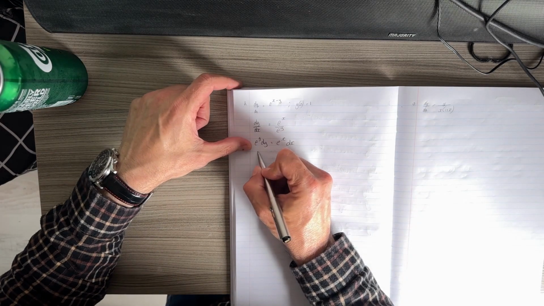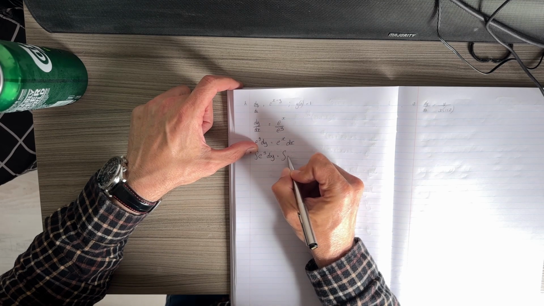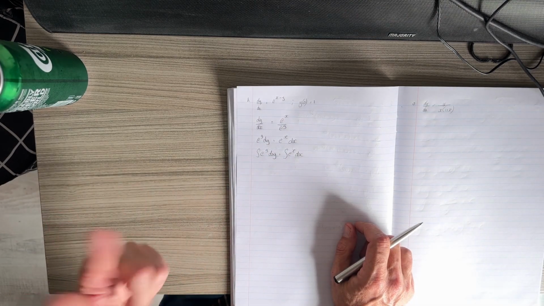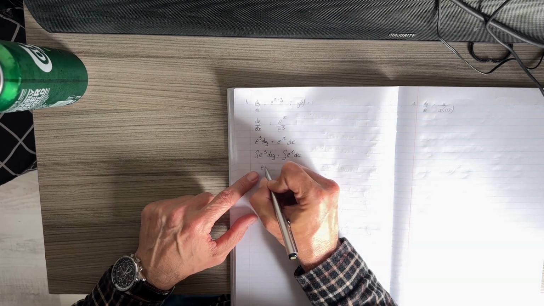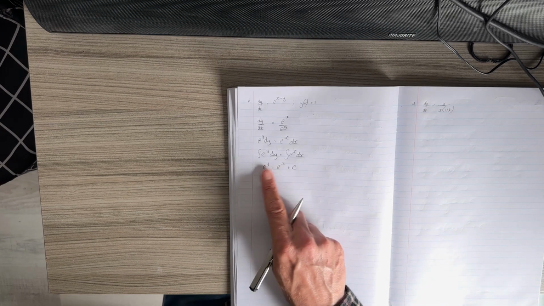And let's take the integral on both sides. The integral of e to the y dy is equal to the integral of e to the x dx. Well, the integral of e to the y is just e to the y. There's no variable in front of the y except 1, so that's fine. So we can say e to the y is equal to e to the x plus c. Of course, you're halfway there. Now you have to do all the algebraic hoop jumping to get this y on its own.